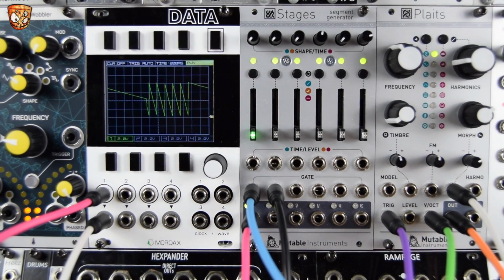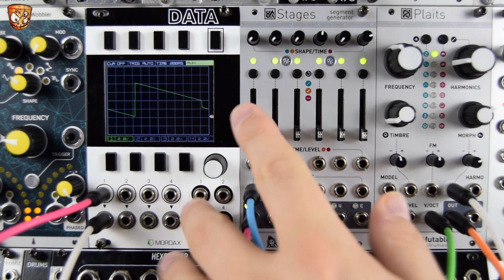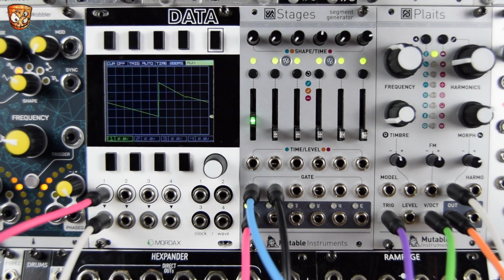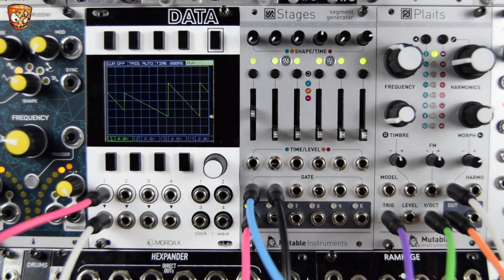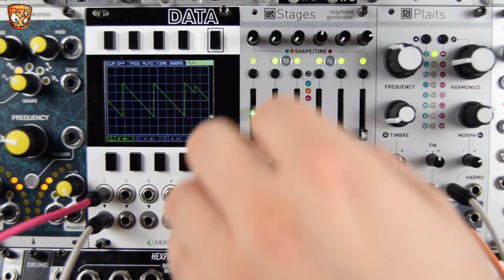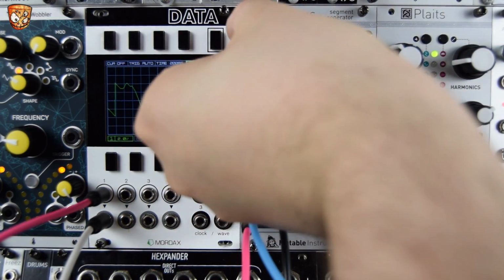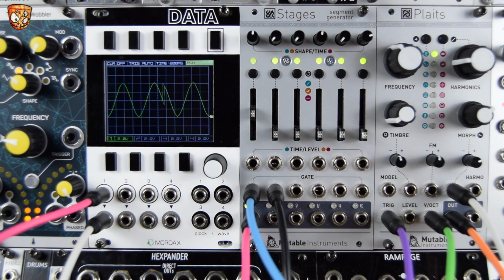Let's go down to divide 4. And again, you can hear it's in time. So that's a simple single segment LFO or looping envelope.